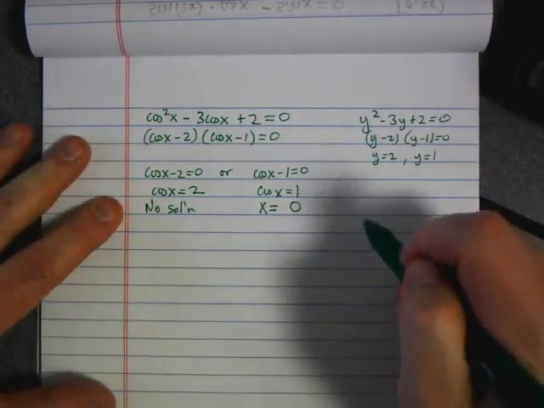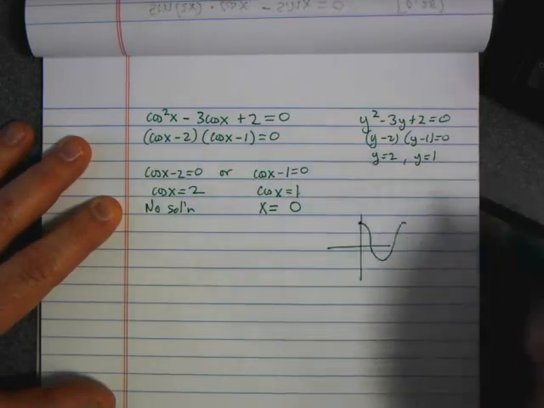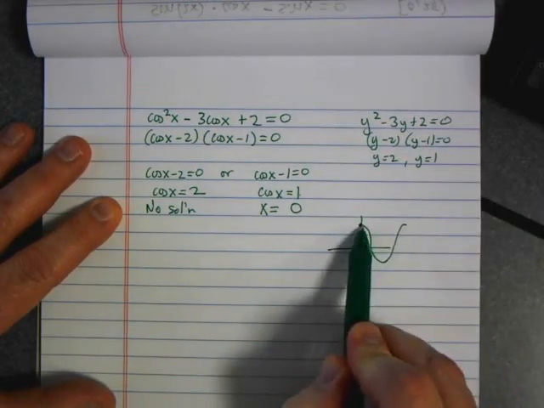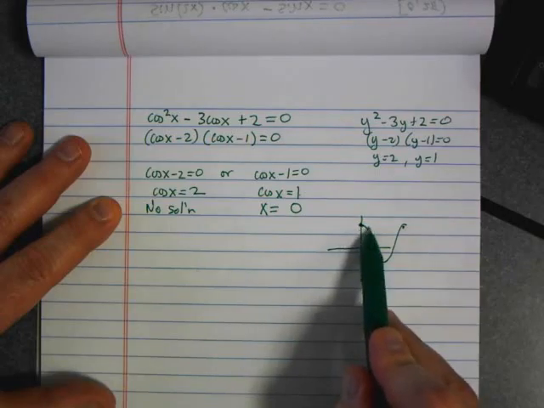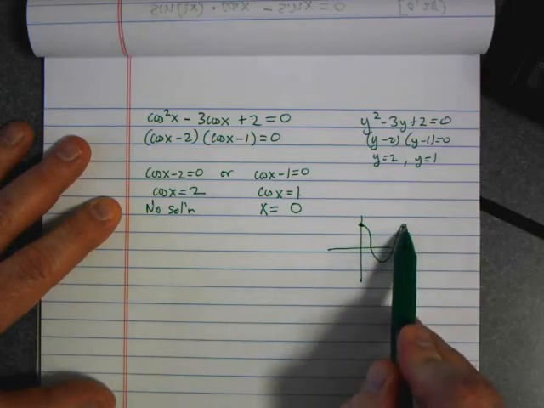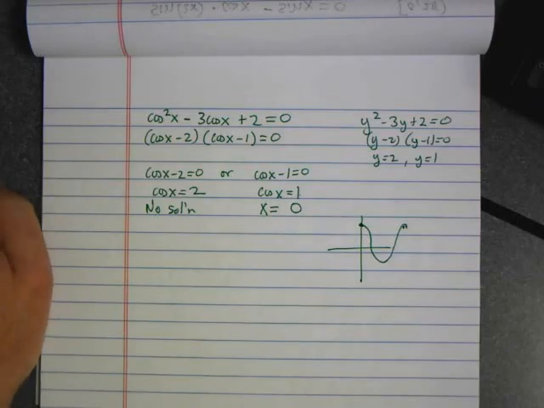And again, think of your cosine graph. Your cosine graph looks like this. So it hits 1 here. When does it hit 1 again? The only place it hits 1 again is at the end of one complete cycle, which would be 2 pi, which would really be the same angle. It's coterminal. So that equation only has one answer. So that can happen. Look out for those little sneaky ones where there's only one answer. Questions on that?